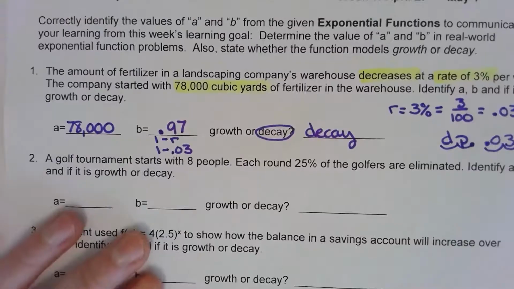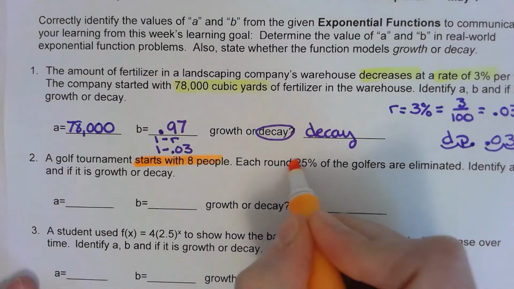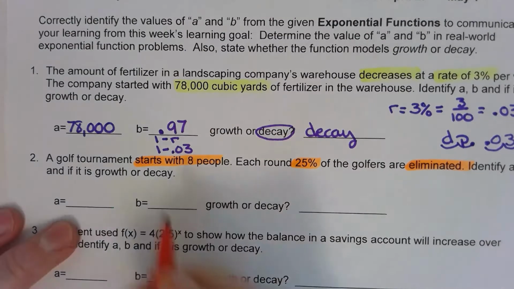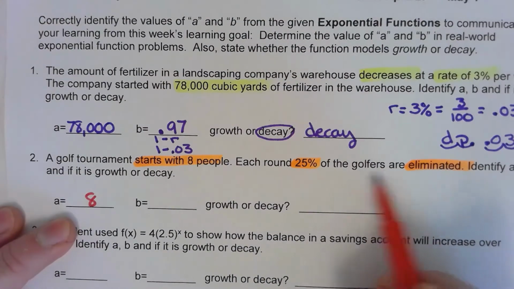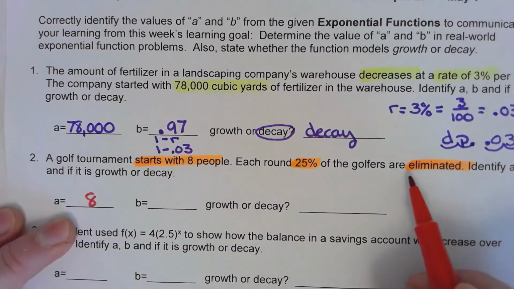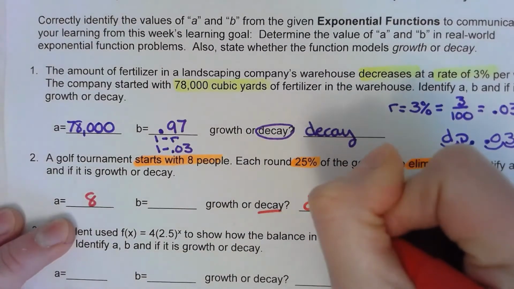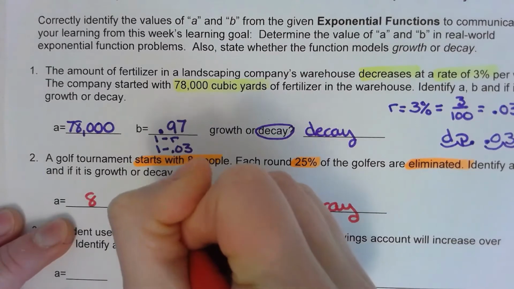Question 2. A golf tournament starts with 8 people. Each round, 25% of the golfers are eliminated. So identify A, B, and C. Okay, this time they said our starting amount is 8 people. They said that the golfers are being eliminated, so they are decreasing the amount of them. So that means that once again, we are looking at decay.